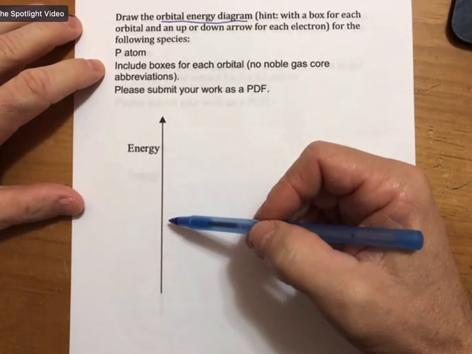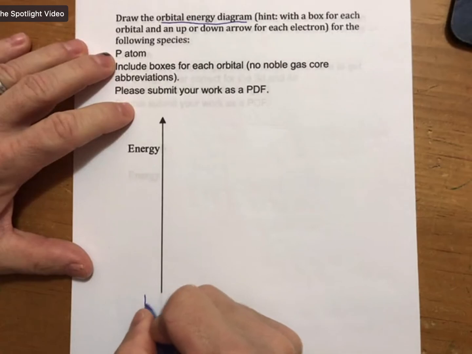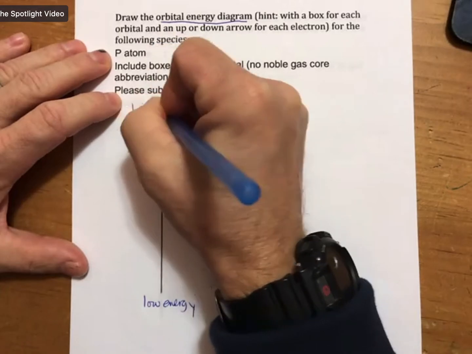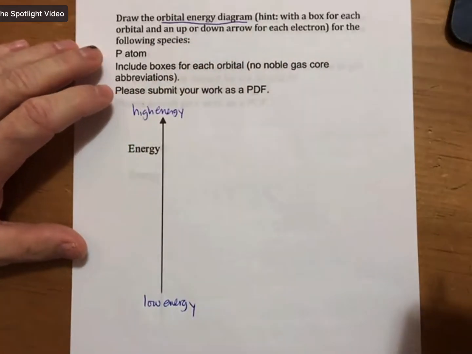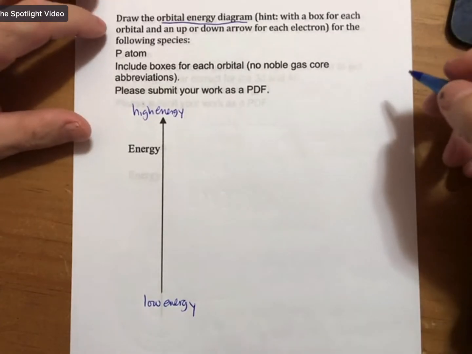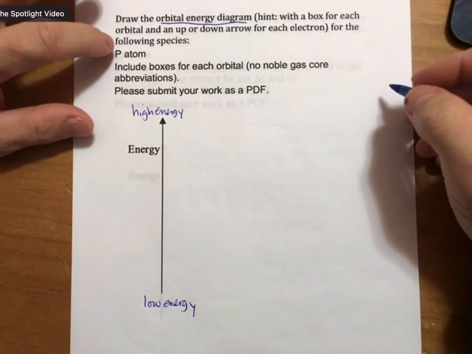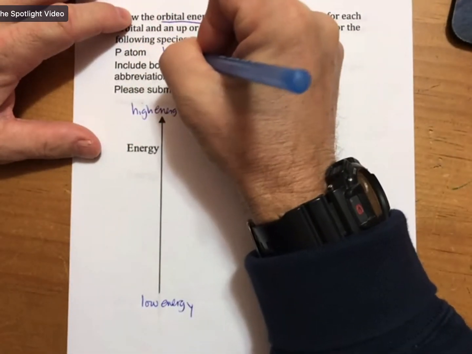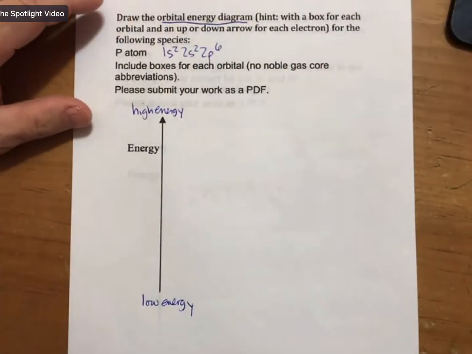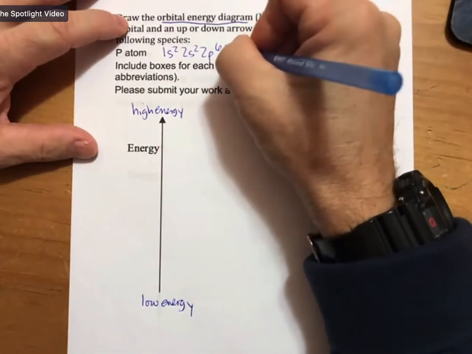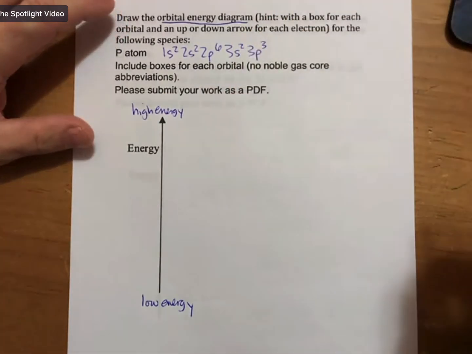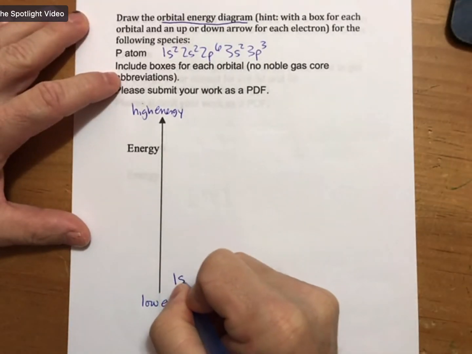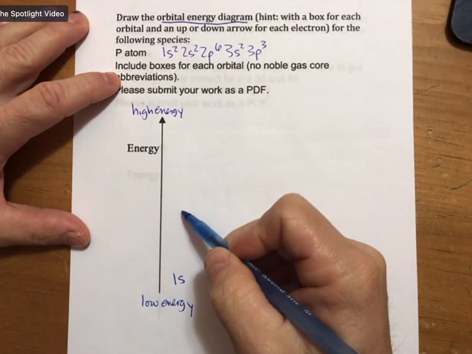So we've got the energy arrow here, and what that means is that low energy is down here, and high energy is up here. And, well, I just did it, but let's go ahead and do it again. Let's do the phosphorus atom electron configuration, 1s2, 2s2, 2p6, 3s2, 3p3. That's the electron configuration. Now what we're going to do is go from low to high energy.